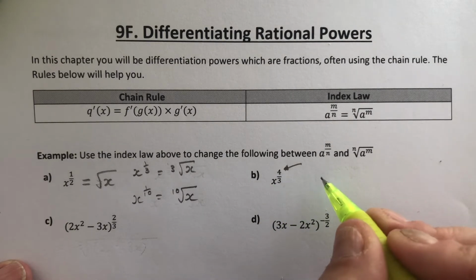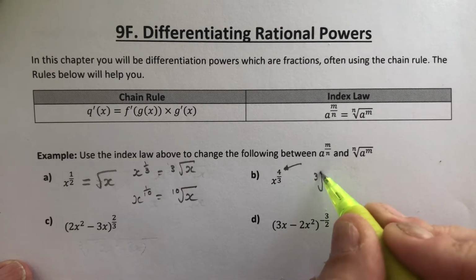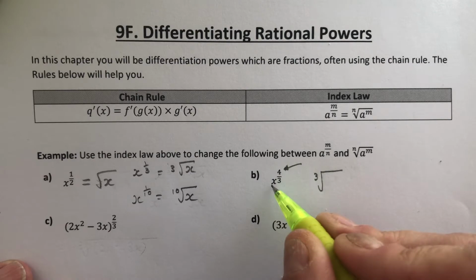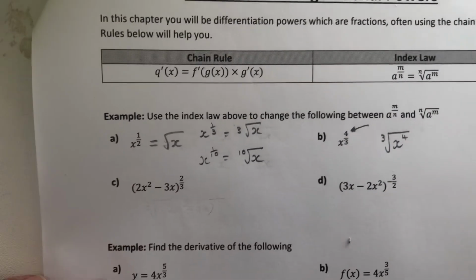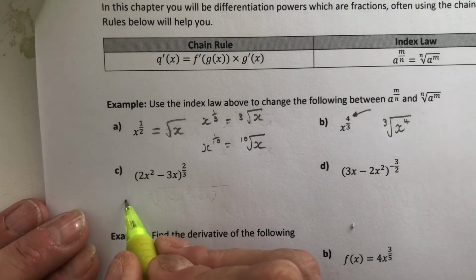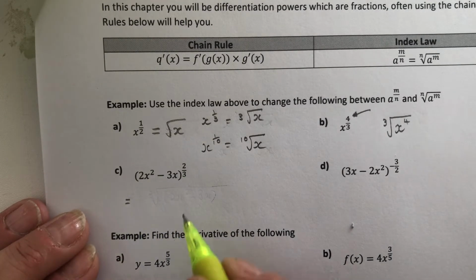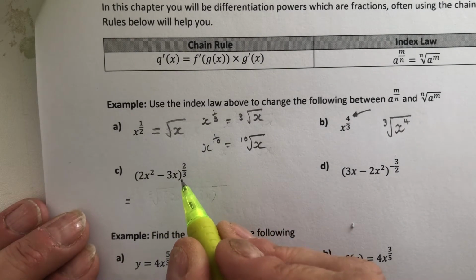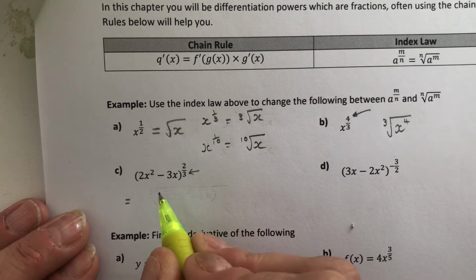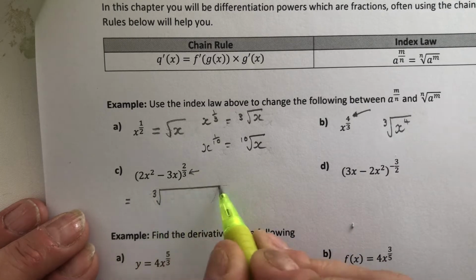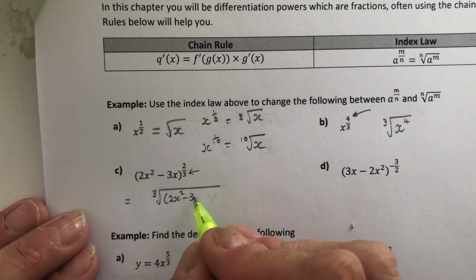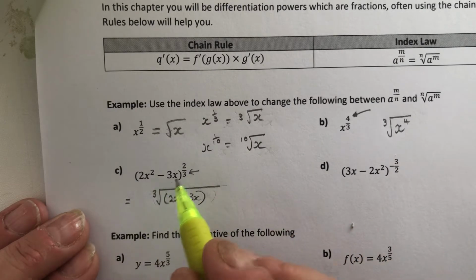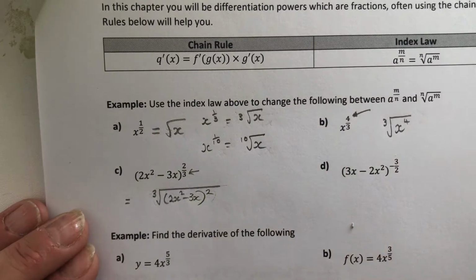So we know the 3 on the bottom means the cube root. And what is it of? It is of x to the power of 4. So this one, we're still just doing the index laws. We're not differentiating. So we are going to say the 3 comes out the front, and inside, underneath, we have this part of the function, and it is to the power of 2.